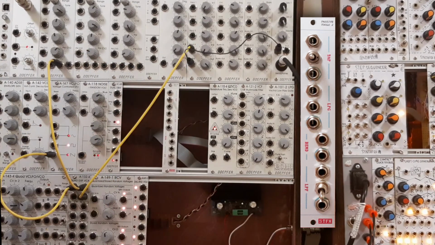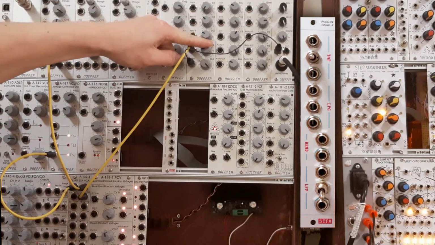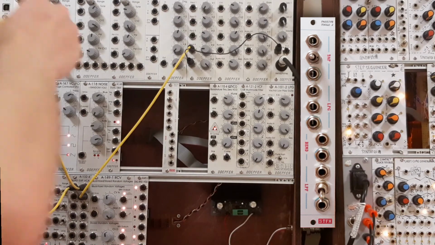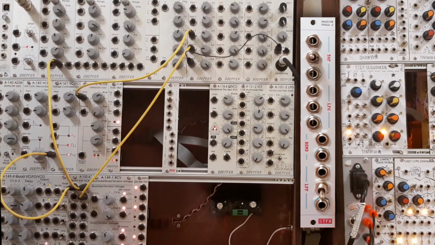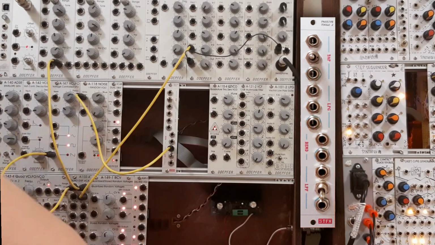So I set up a little patch here, which has this sound going on in higher frequencies. And let's suppose that I want to add some white noise to it as a background layer. Now, it sounds noisy and messy, doesn't fit at all. Let's put it through the low-pass filter.